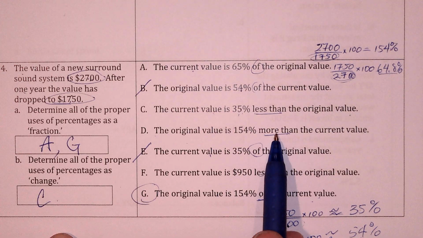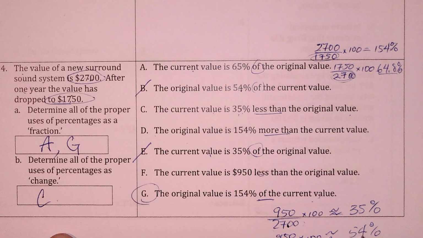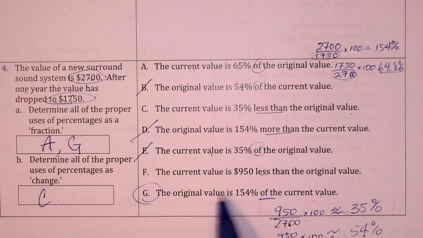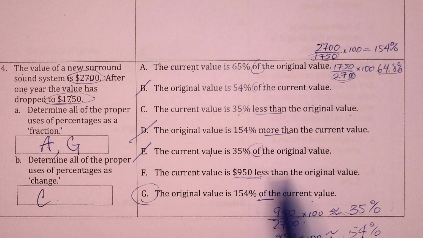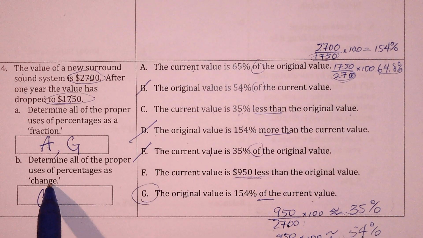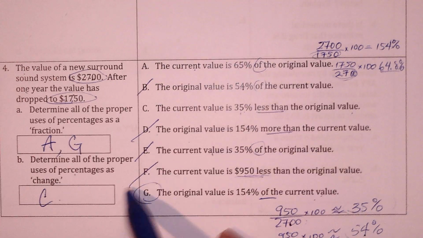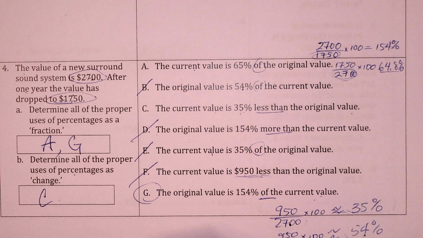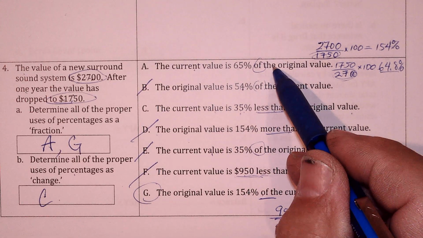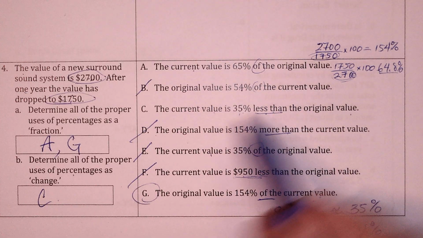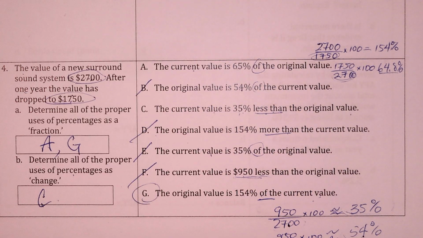D, this is a more than or less than. It's 154, but the change is only 54 or 35. So this one's not going to be one. This is more or less. This is the absolute value. It's 950 more or less than that. That's not a change as a percentage, so it's not this one. And there's no more, mores, or less. So that's an of. This is more or less. And so those are the answers.